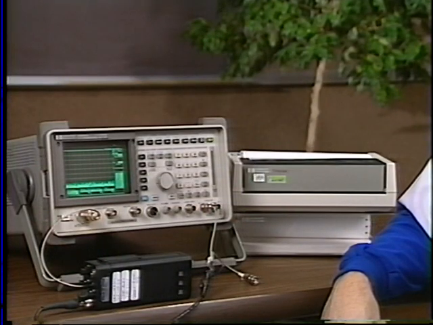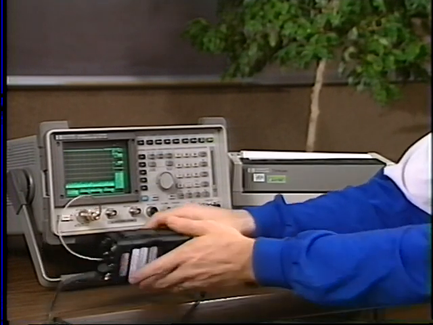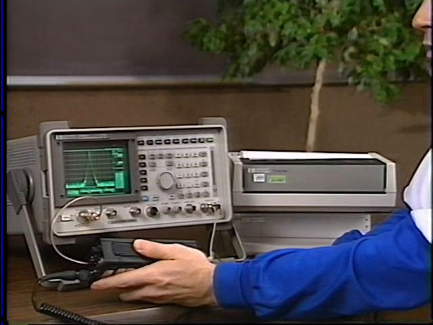Many times while making a measurement, you want a hard copy of the test results that you've been making. Another useful feature of the 8920 is the hold and print capability. With an external printer connected, you can make your measurement on any screen on the CRT. For example, we'll look at the spectrum analyzer display of the carrier of this transmitter.